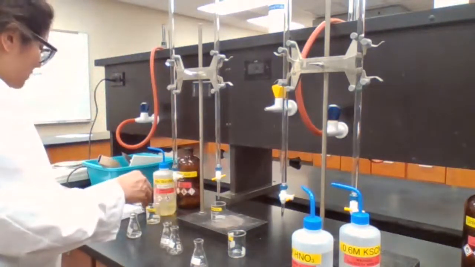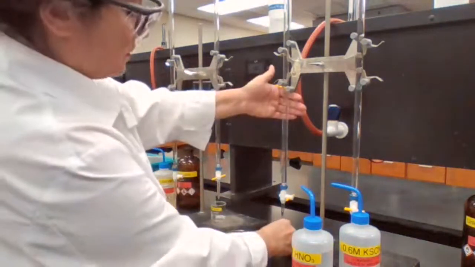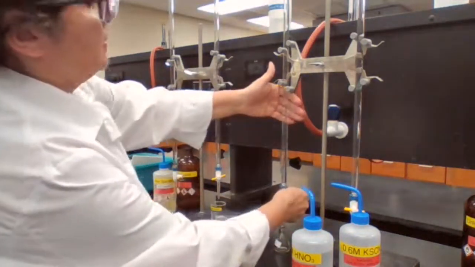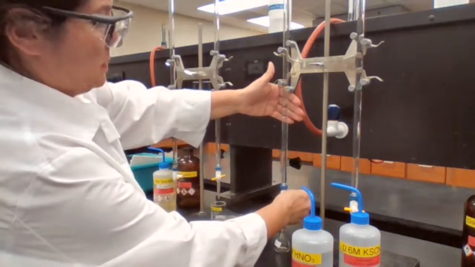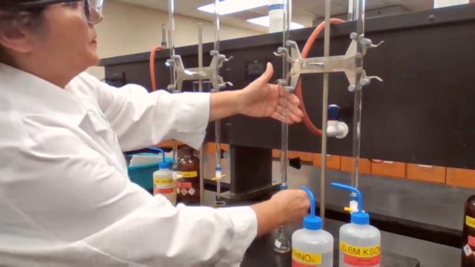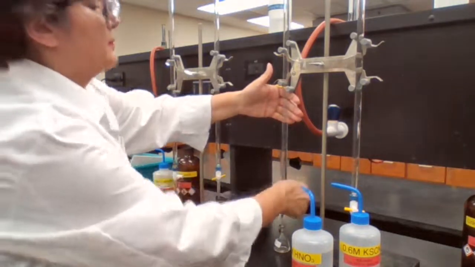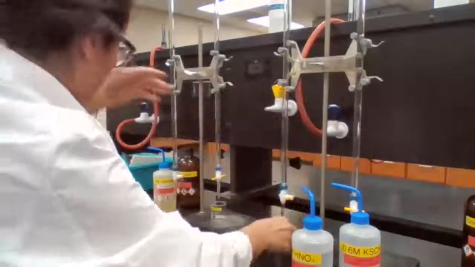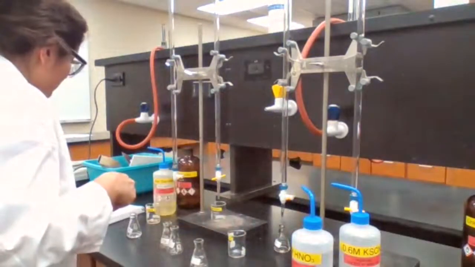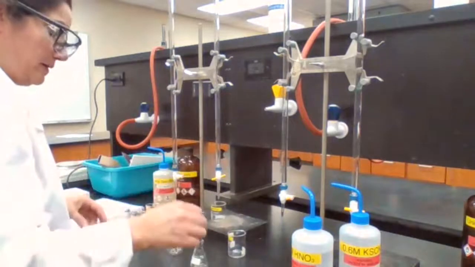This will be 4 milliliters of nitric acid, so I go from 34 to 38. Four milliliters of nitric acid. And the KSCN we have to add later. So A and B are ready.